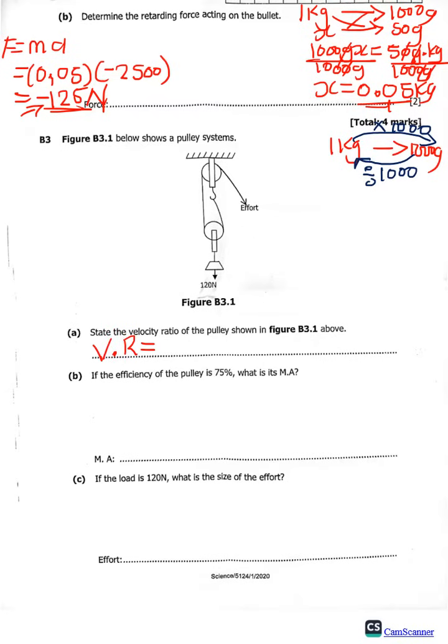So this one can be found by counting the number of ropes. So 1, 2 here. So we have 2 as our velocity ratio. Or if you want, you can just count the ropes, the circles here.